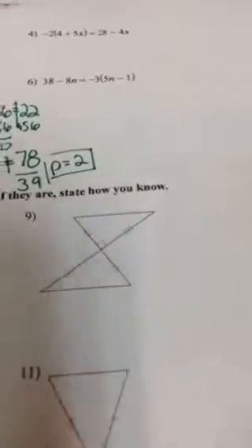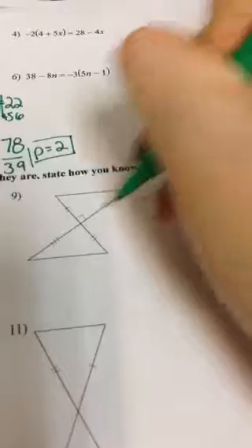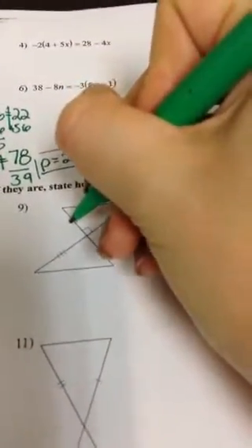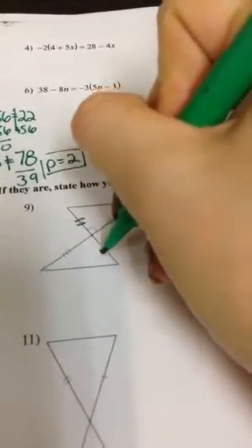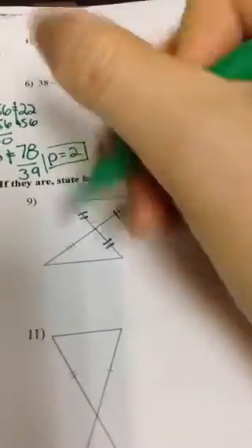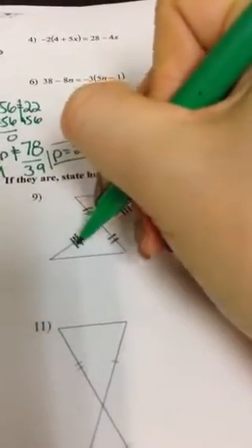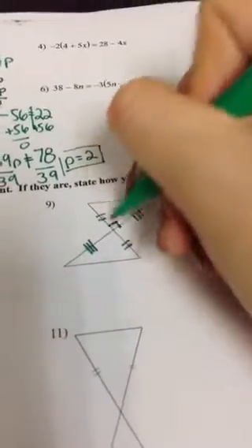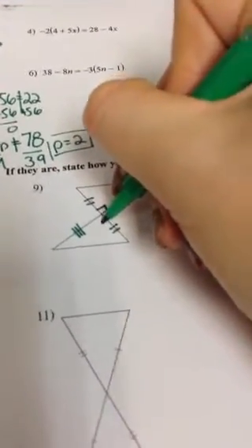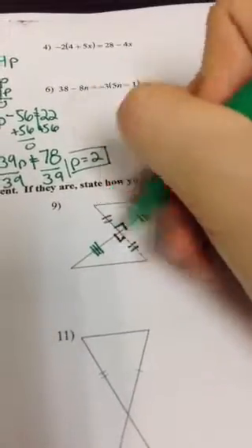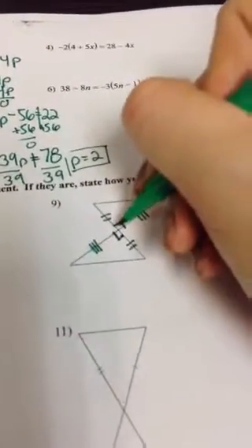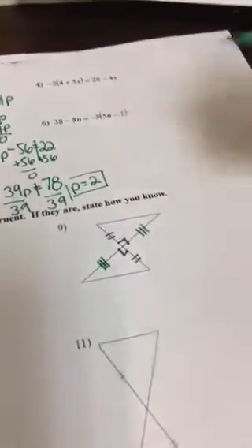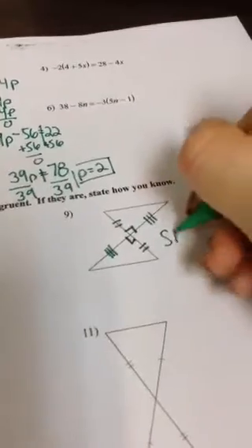Number 9 is pretty much the same thing. I have two triangles right here. This side is congruent to this side. This side is congruent to this side. And then I have a right angle here. This angle is vertical or directly across from this angle. So whenever I have two lines making an X, the angles in the middle are congruent. So again, I have a side, an angle, and a side in common. So you would say, yes, they are congruent, side, angle, side.